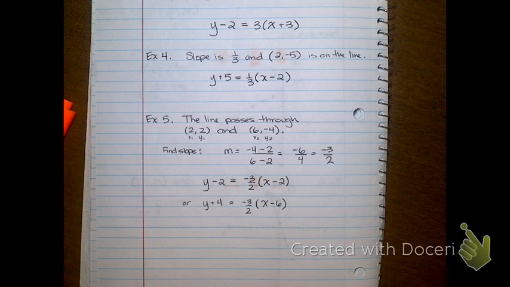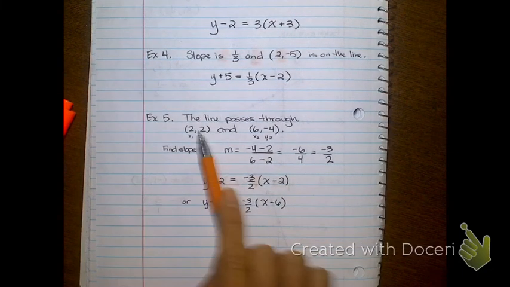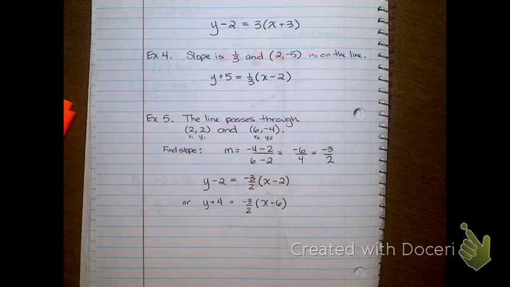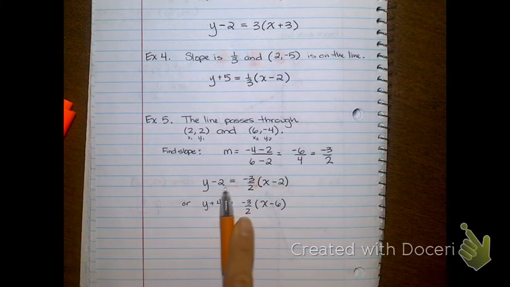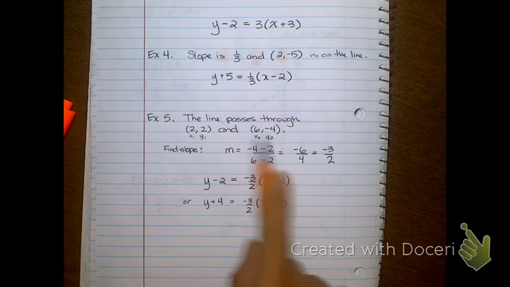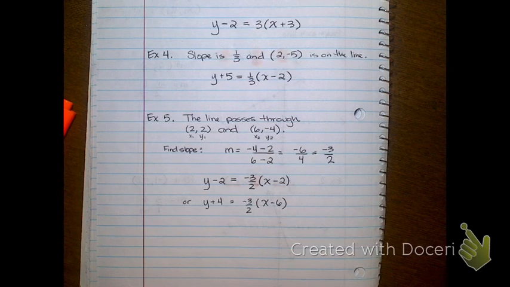All right, any questions on that? So just to review this last one, because we were given 2 points, our slope was missing, right? So what was the first thing we had to do in this last type of problem? What did we do first? Find the slope. After we found the slope, then we could plug it in with either one of those points, right? Okay. Are there questions on that?